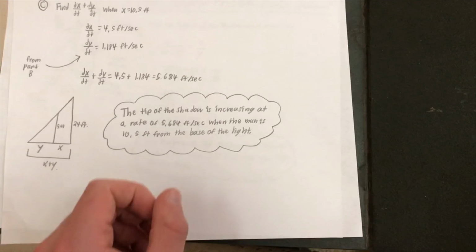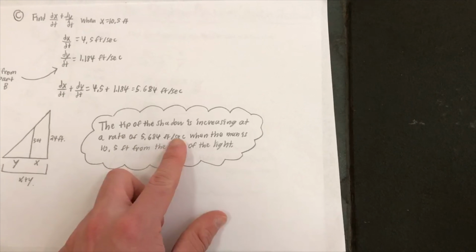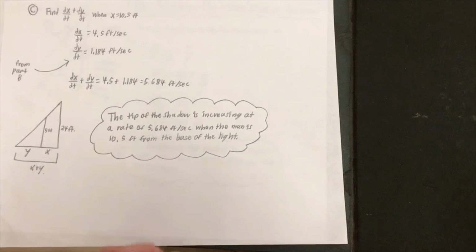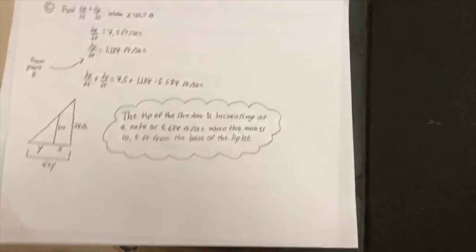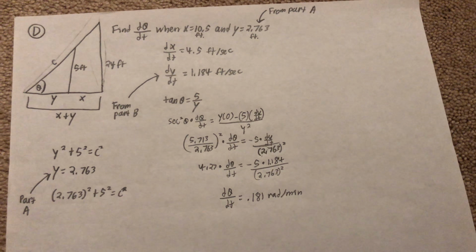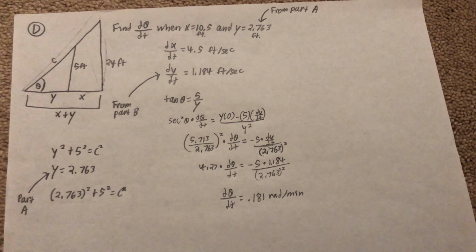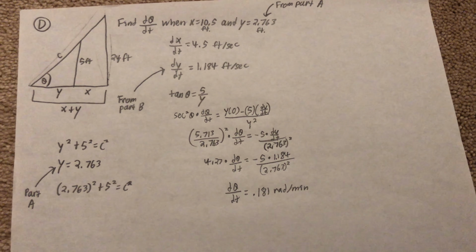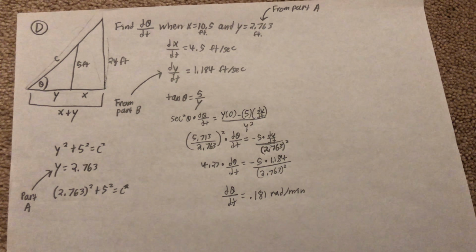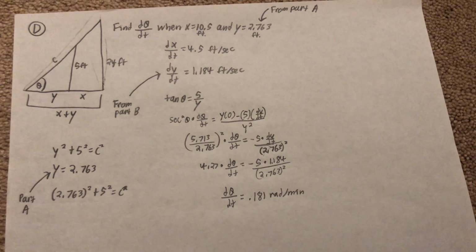Or in other words, it's increasing at a rate of 5.684 feet per second when the man is 10.5 feet away from the light. For part D, we're asked to find the rate at which the man has to lift his head in order to see the tip of the shadow. That is represented by d theta over dt.